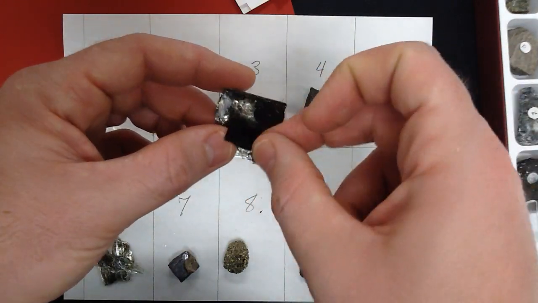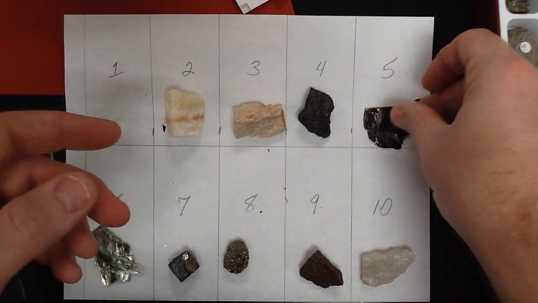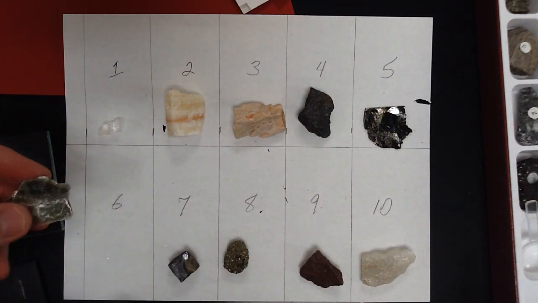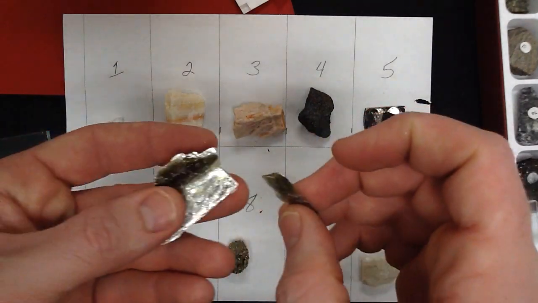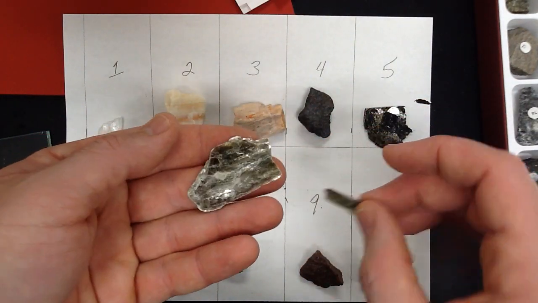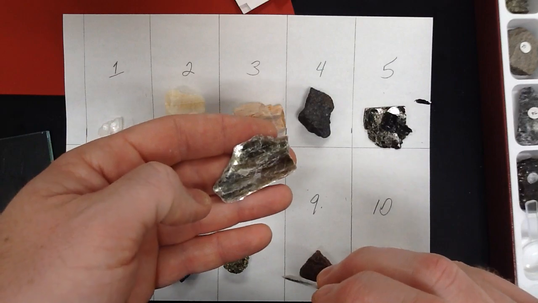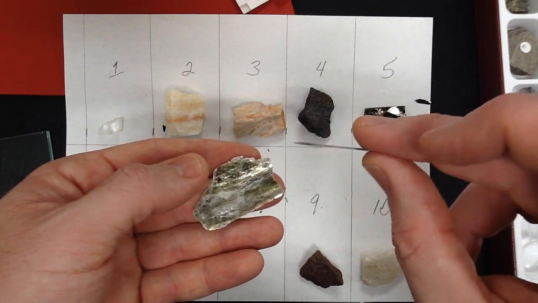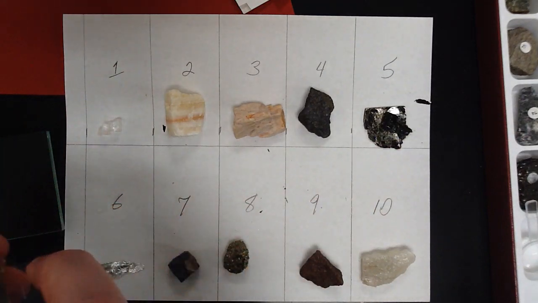So that is visible cleavage. And then moving on to sample number 6. Looks very similar to sample number 5, just a lighter color, so it's not that dark black color that you saw in sample 5. It's more of a light silvery color. It does break off into these thin sheets as well.